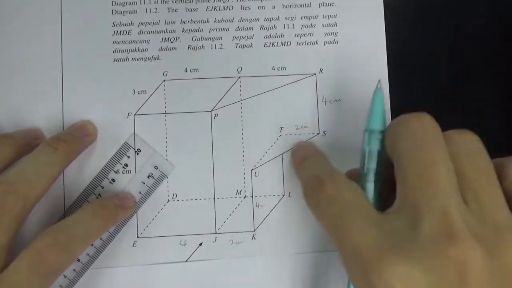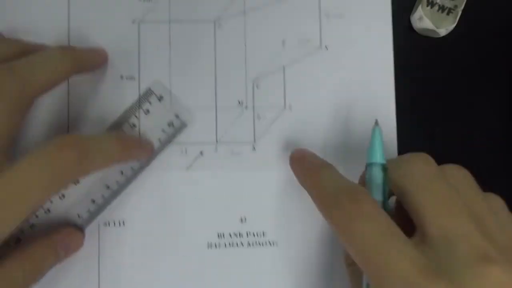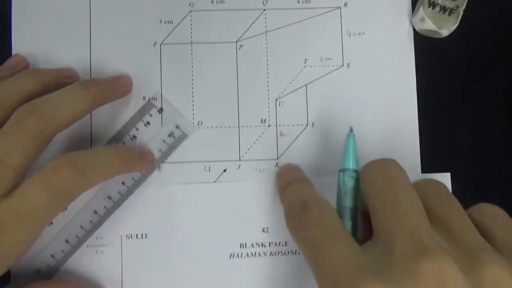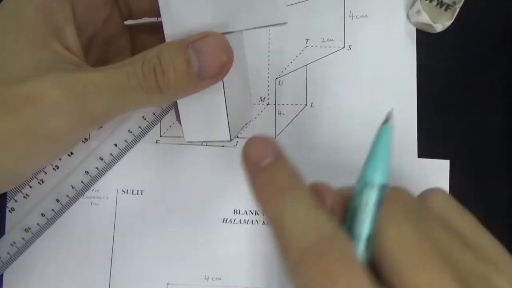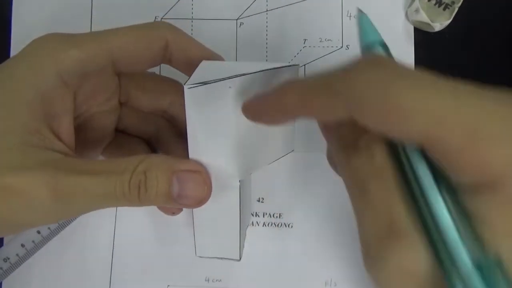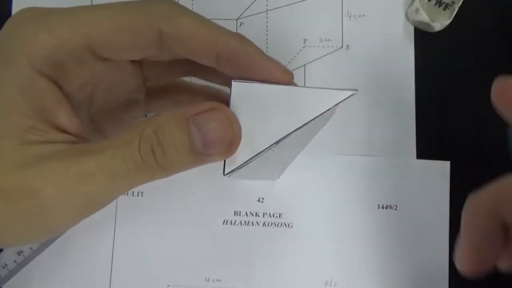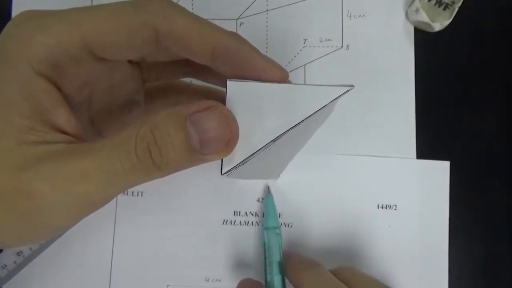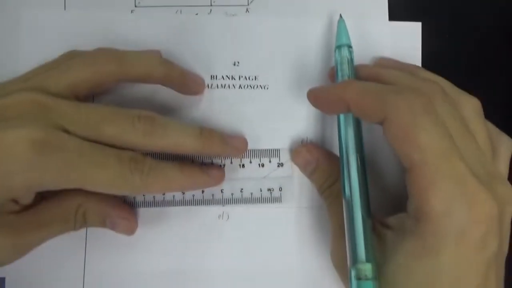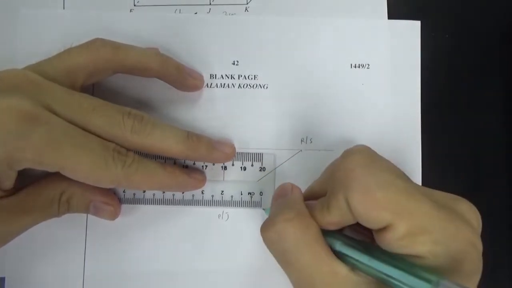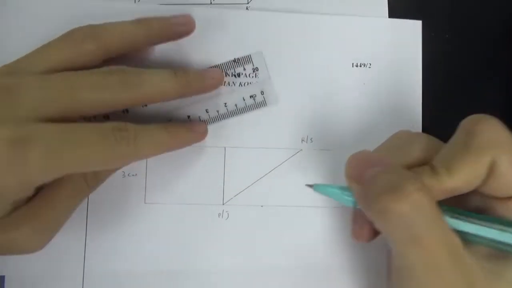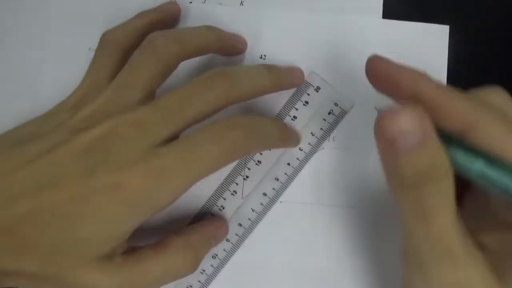Then, but there's this bit. So remember, we can see this 2 cm line. See, right? This 2 cm line. If you view from the top, we will see, we can actually see this line. See, this line. So this is the 2 cm. So 2 cm. Let's measure 2 cm up to here. Make a small dot, then we just join, and that's it.